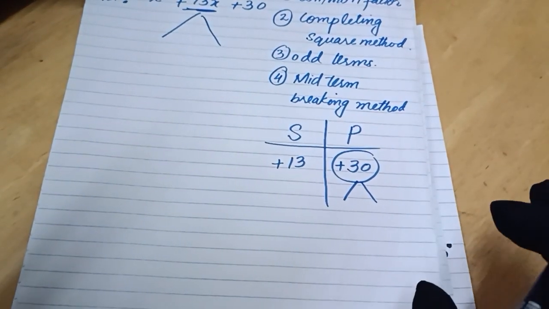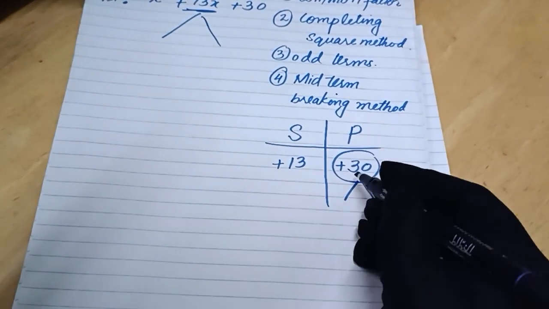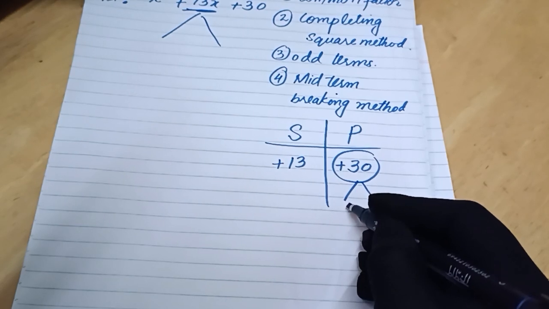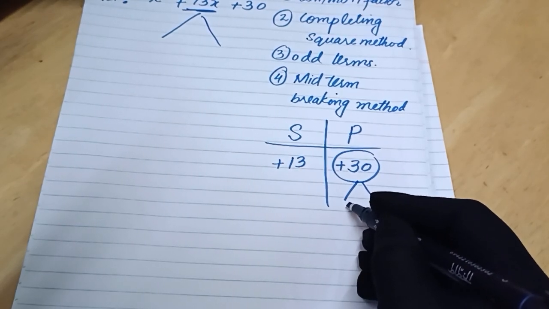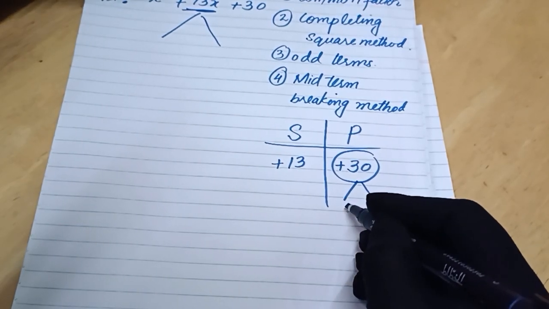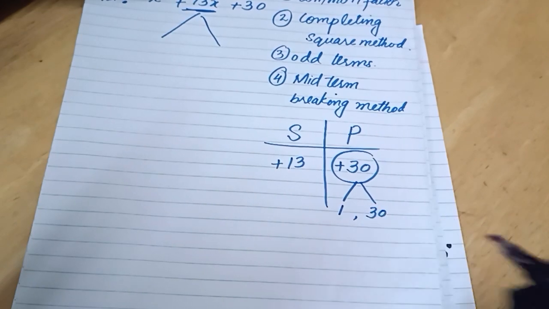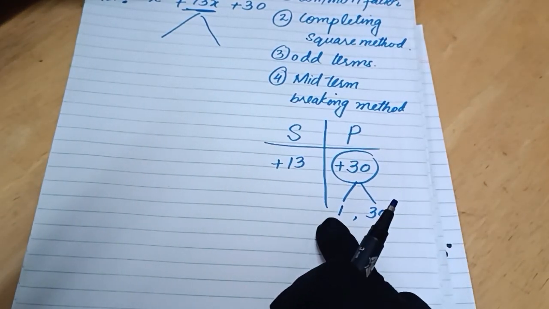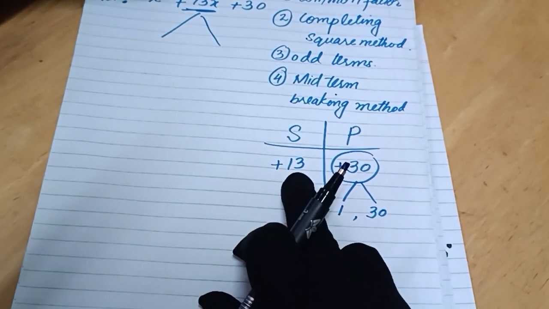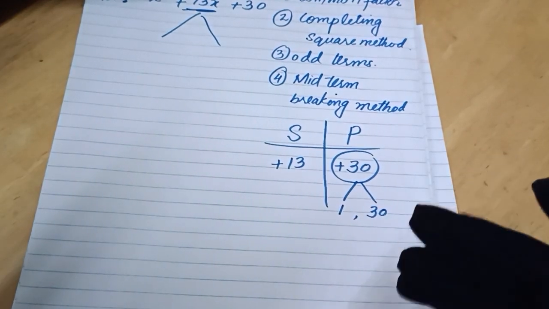So first go for the product, 30, the factorization of every number. 1 is a factor of every number because 1 can divide all numbers. So 1 times 30 is 30, but 30 plus 1 or 30 minus 1 is not giving 13. That's why we go to the next factor.